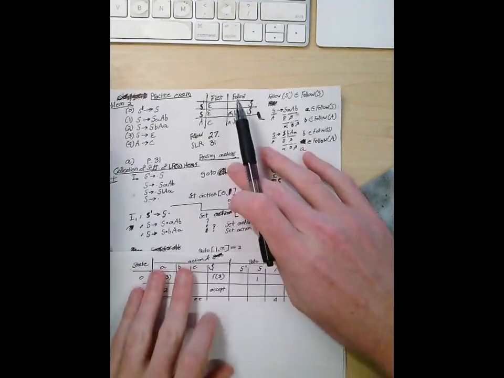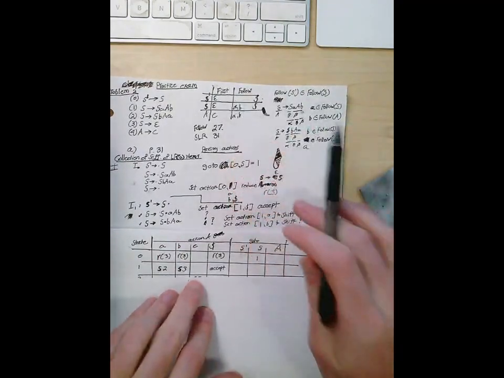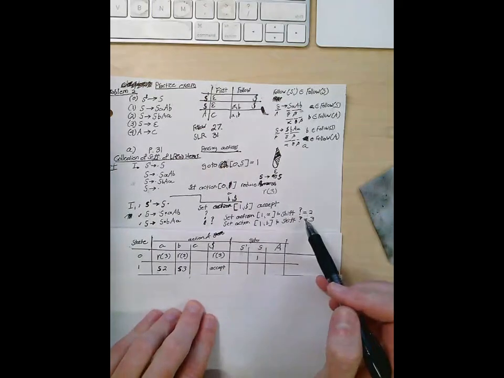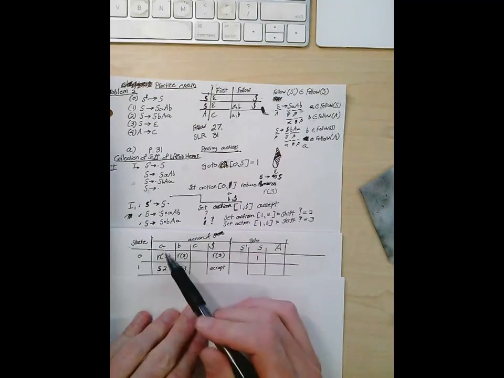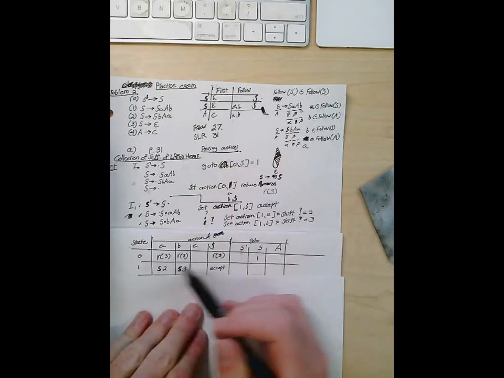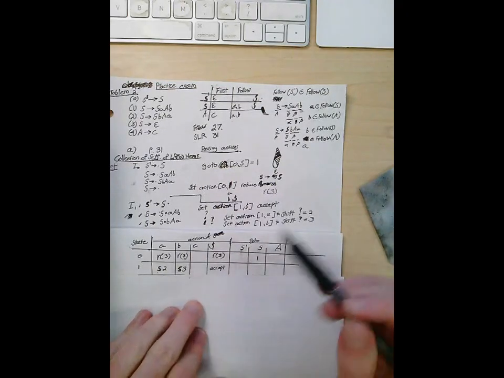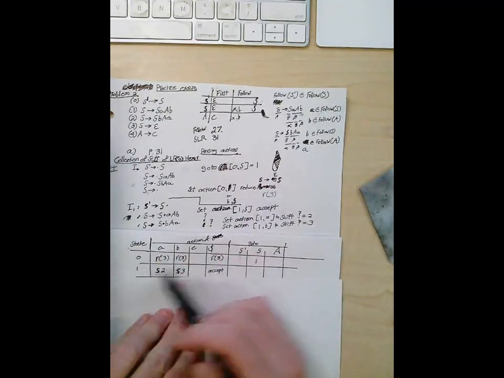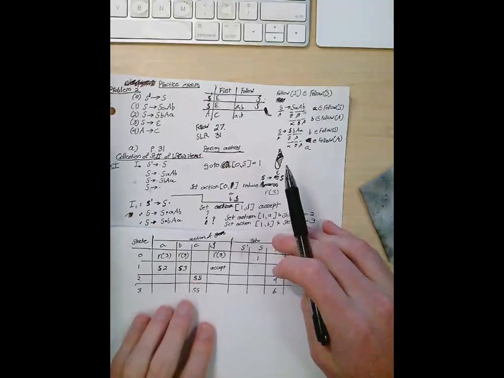Now we go look at 1. And at 1, we have the shift: at 1, a goes to 2. So we put shift 2 at 1a. We have 1b, we have shift 3. So we put that here, shift 3 at 1b. And we also have the action $sign, accept. So at $sign we put accept.